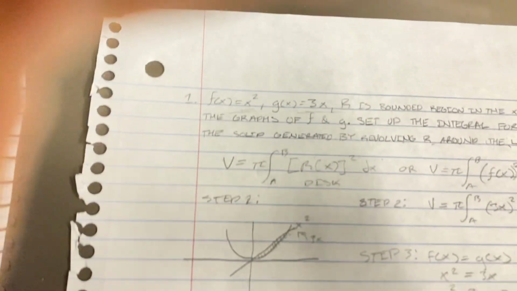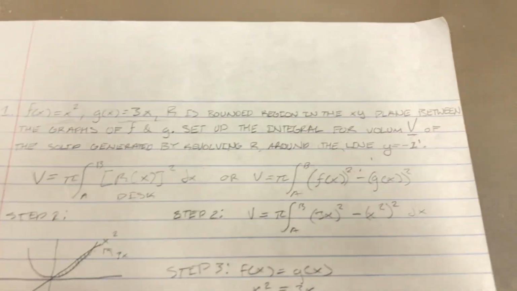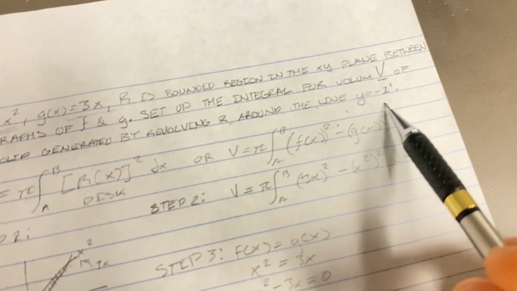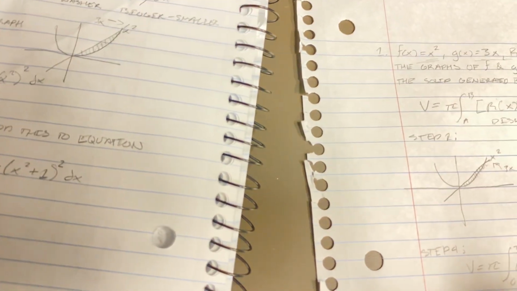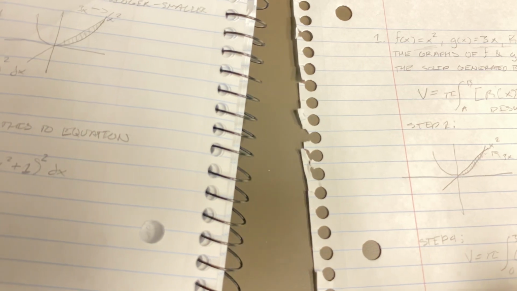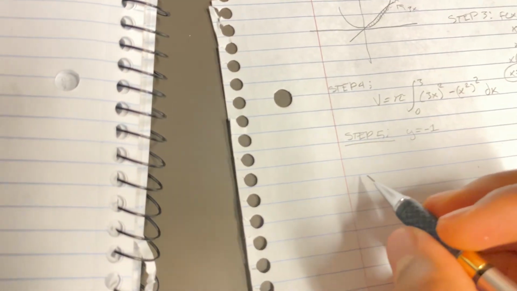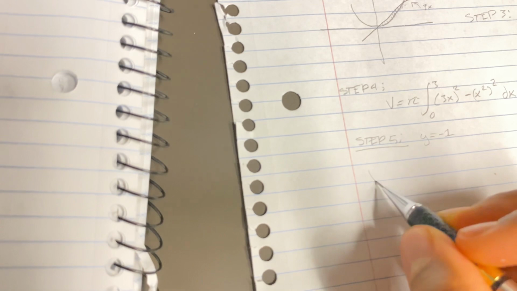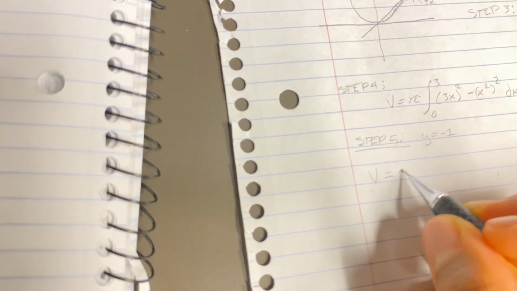Remember, we've got y equals -1 here, so we're going to have to add that. So step 5, we're going to add y equals -1 into this problem. So how do we do that? We're now going to have V equals pi, and remember, this is probably one of the simplest equations on the final exam that you're going to get.